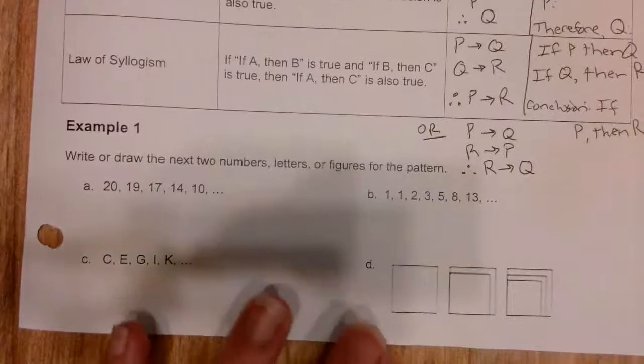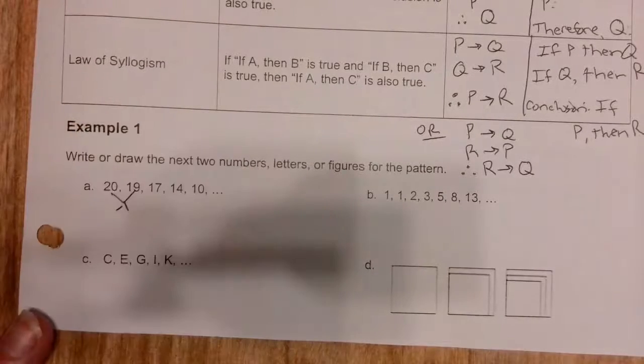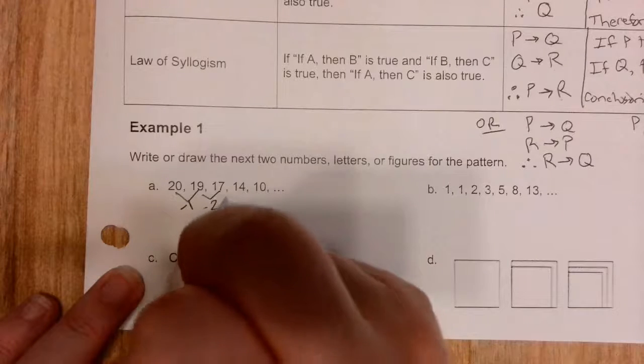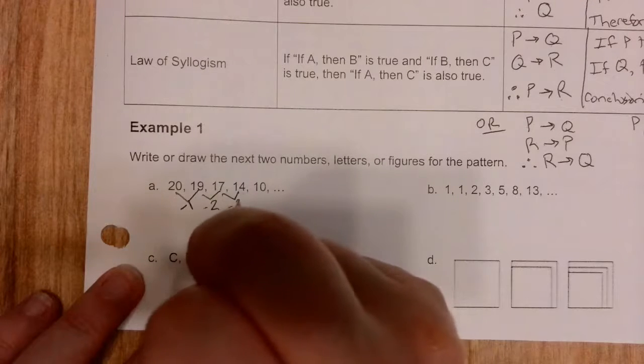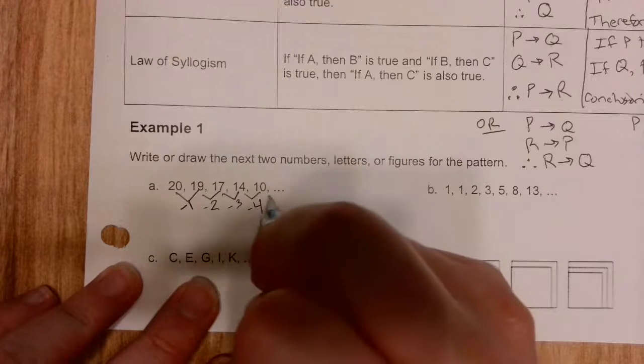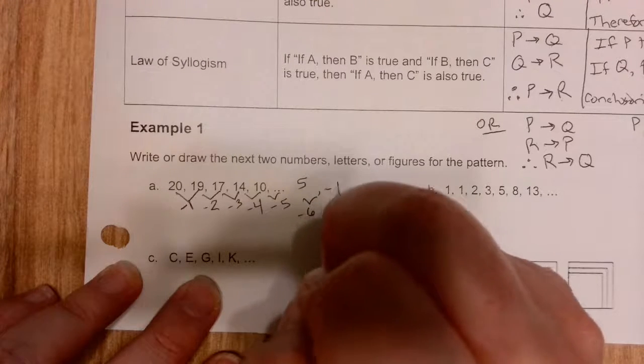So part of this section is finding patterns. So we need to find the next two numbers, letters, or figures in the pattern. So I usually first look at addition or subtraction, then I look at multiplication or division, and then I look for something totally random. So let's look here. From 20 to 19, we subtract 1, so it's minus 1. From 19 to 17, we subtract 2. From 17 to 14, that's minus 3. From 14 to 10, that's minus 4. So what should we do next? We should do minus 5 to get 5, and then we should do minus 6 to get negative 1.